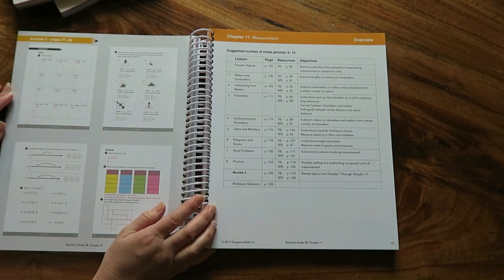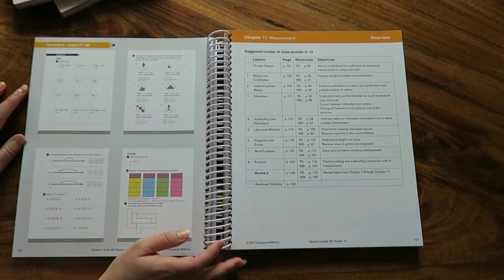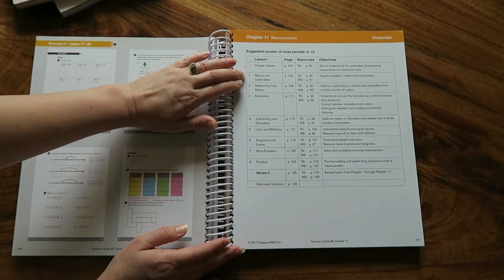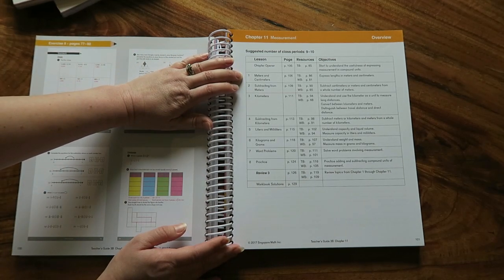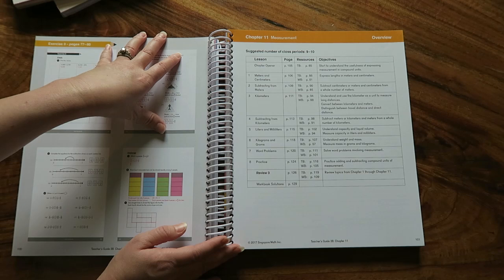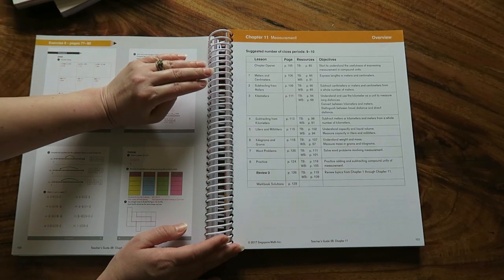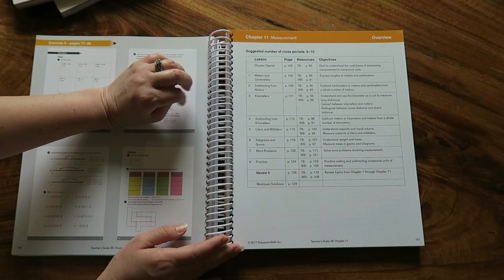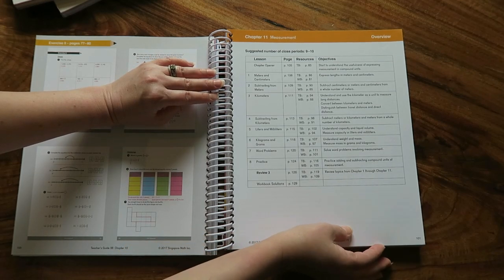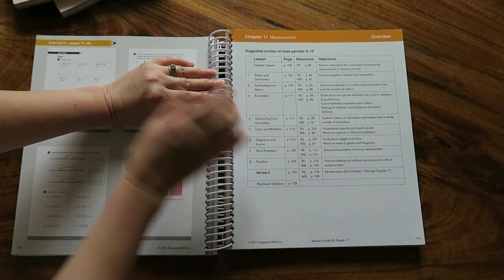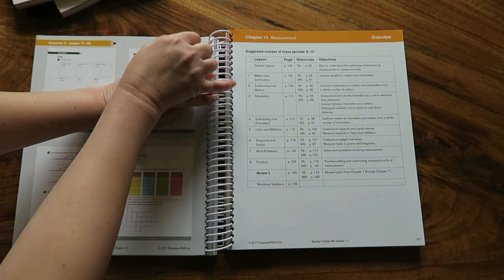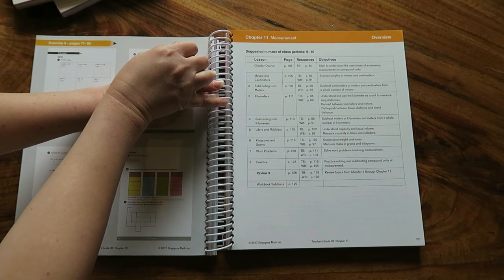What I will say about Singapore math is that it does do both the metric system and the American system, but it teaches first the metric system, which is actually really, really nice. Oh, and I'm looking right now and I think this is all metric this time.